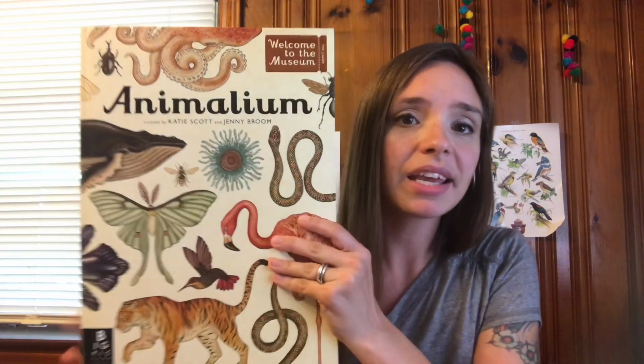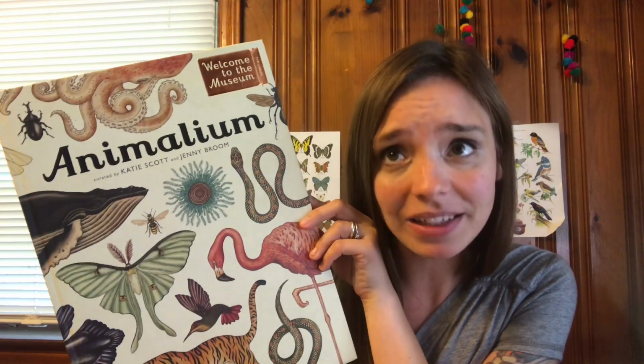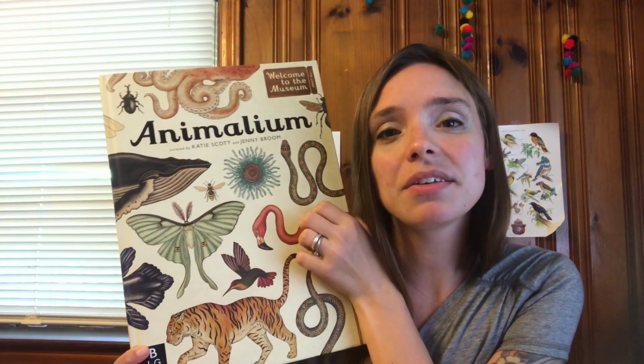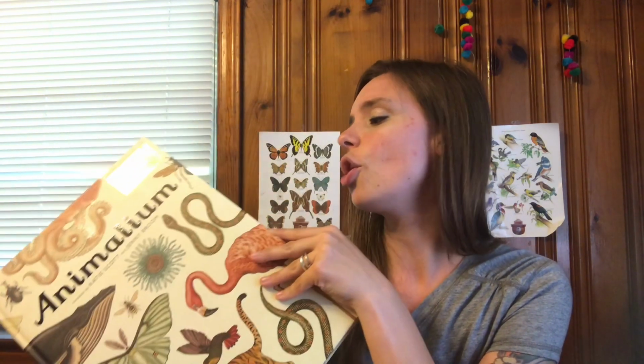So I chose to do animals this year, and our spine books for our science this year will be Animalium, curated by Katie Scott and Jenny Broom. I'm so happy to finally get this book. I've admired Animalium and Botanicum for several years now, and they're just so gorgeous, but they are, in my opinion, pricey because I can't really find them used.